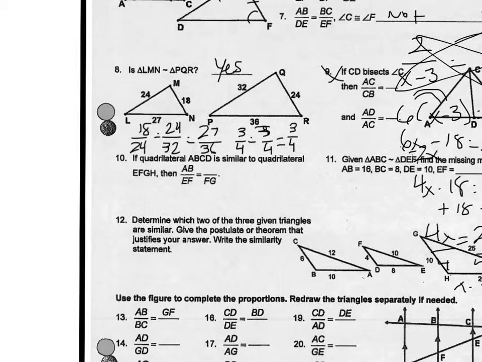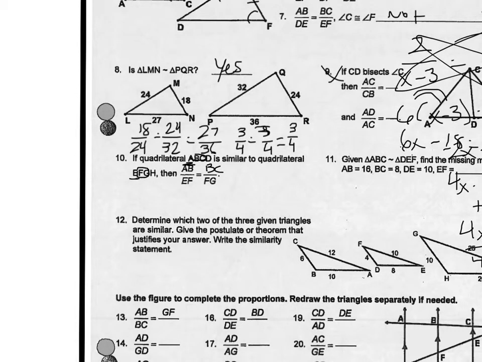So let's take a look here. AB and EF are corresponding. Perfect. So now we need to figure out what are the two letters that are corresponding to FG. Well, if they're the middle two letters, then that means the middle two letters have to be proportional. So BC.